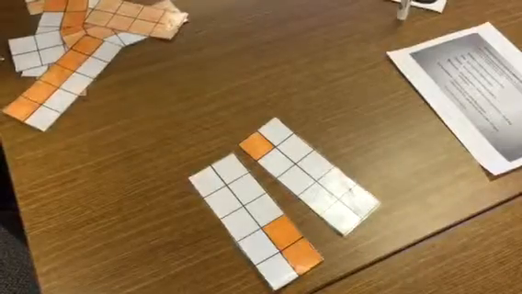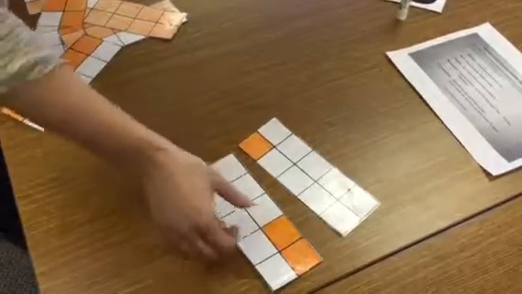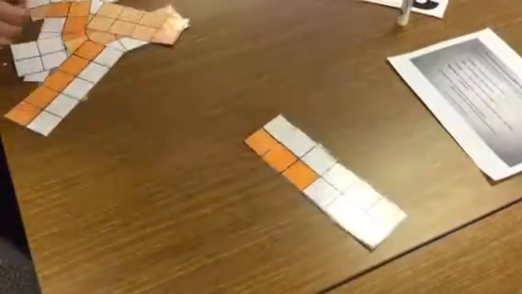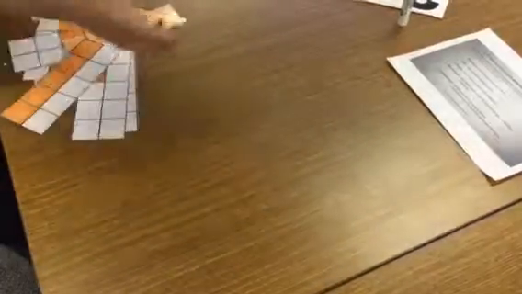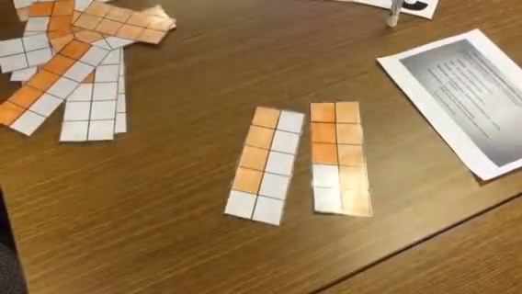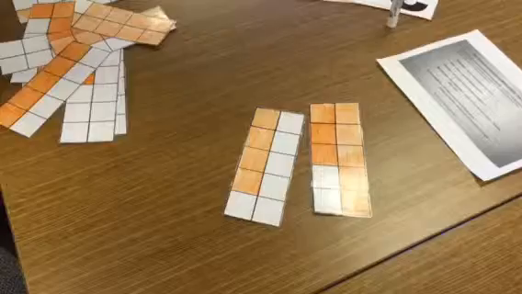1 and 2 is how many? It's 3. You could even have them take an empty 10 frame card and add them together to show that it's 3. There's 8 and there's a 4. Oh boy, that's bigger than 10. What does that look like?